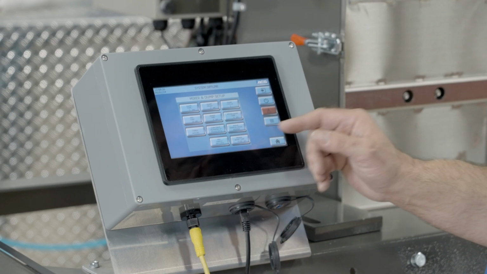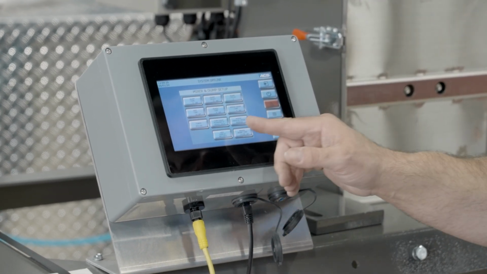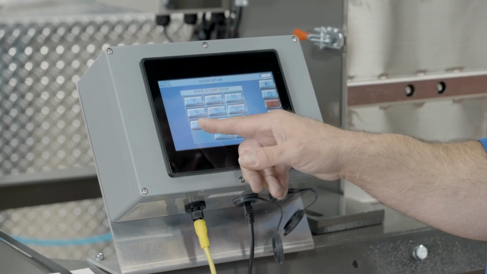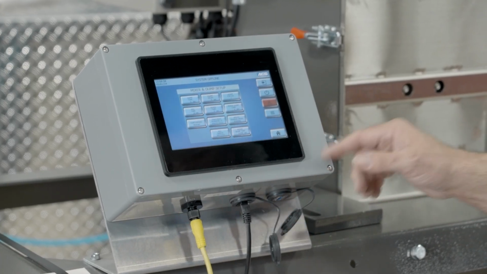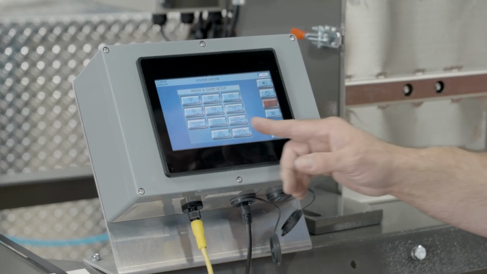Time mixing is our standard, so that means we're going to mix for the 10 seconds, then just stop. You can also set this to continuous mixing, which means as soon as you hit start, the mixer runs and it doesn't stop till you hit stop.